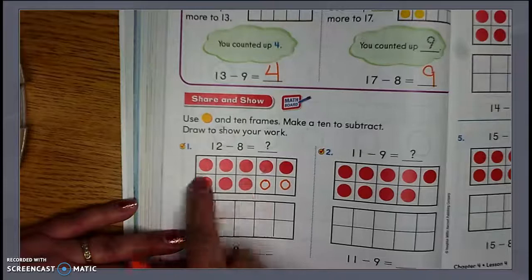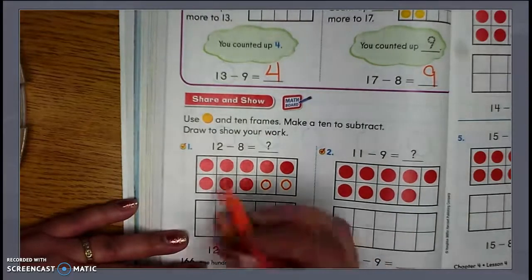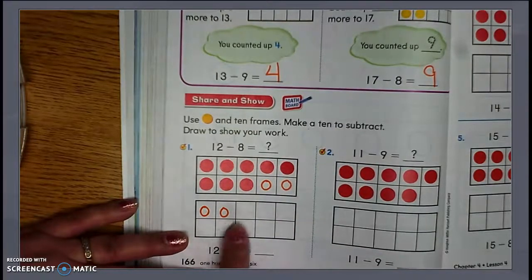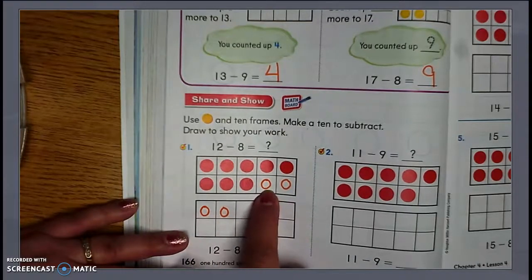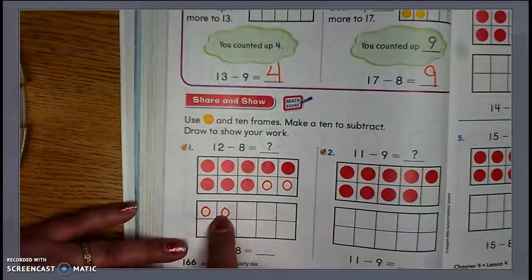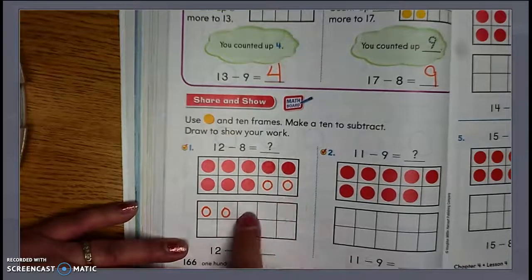Because I already have 8 plus my 9 and 10. To get to 12, I need 2 more counters. So now I can go back and see how many I have added. So I have 1, 2, 3, 4. So 12, this is a total of 12, minus the 8 that I already had, equals 4.